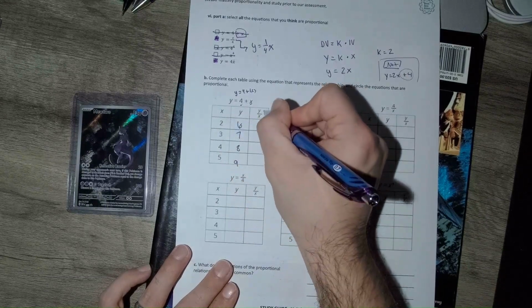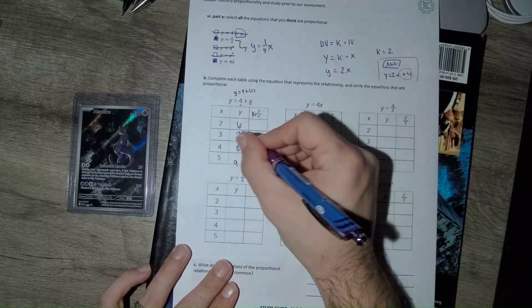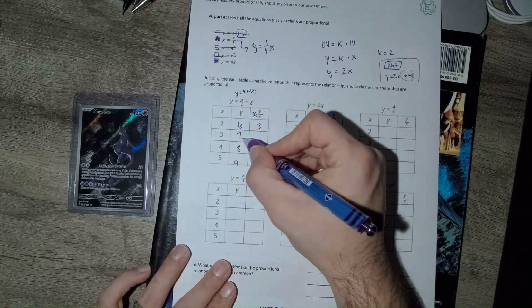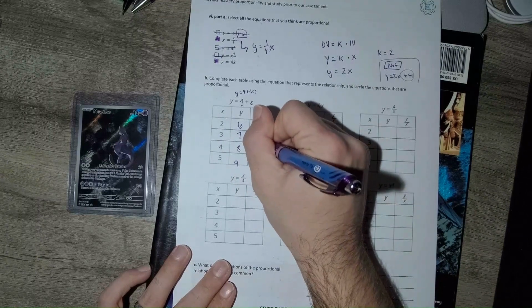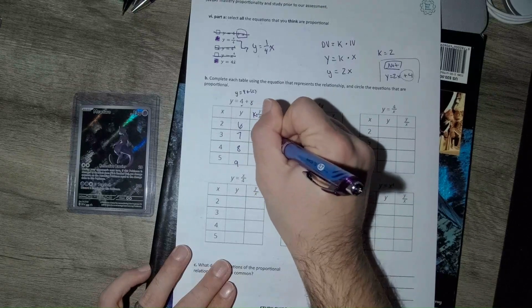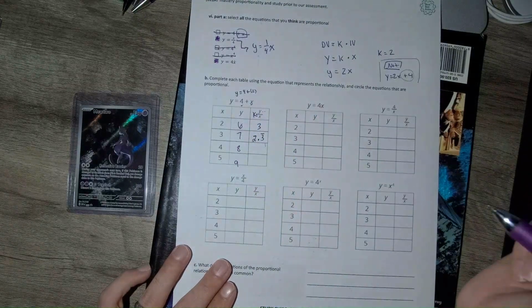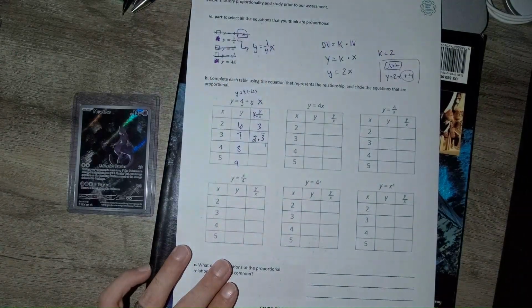Our constant of proportionality here, okay, right? Y divided by x. 6 divided by 2 is 3. 7 divided by 3 is actually 2.3 repeating. These are not the same. What that means is that this one's not proportional.